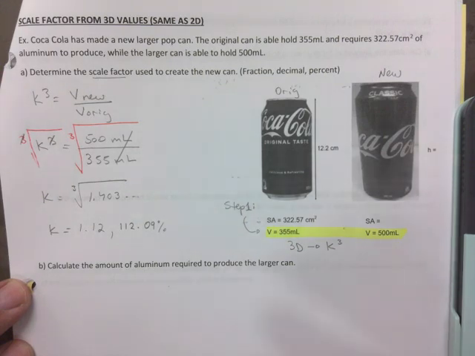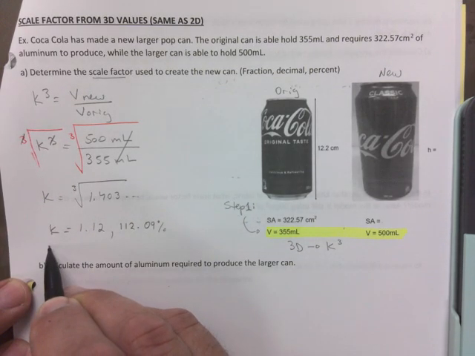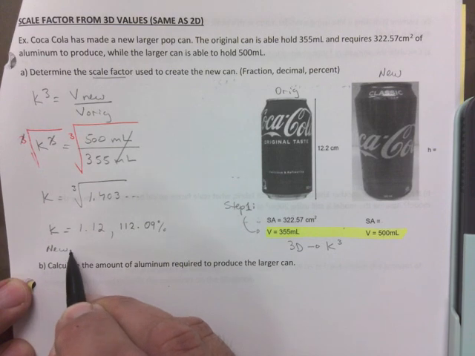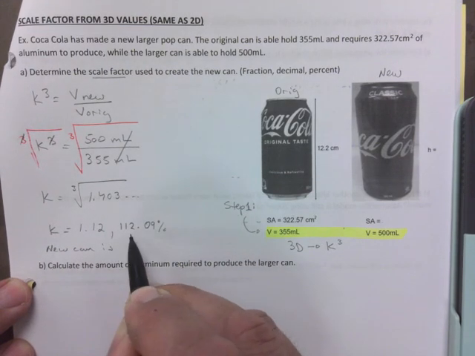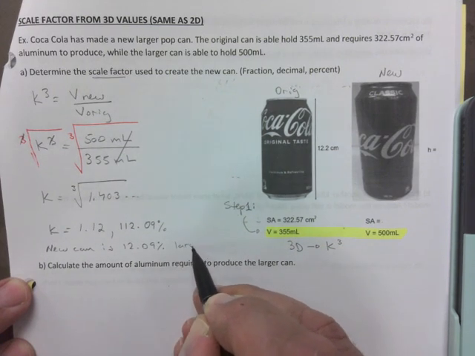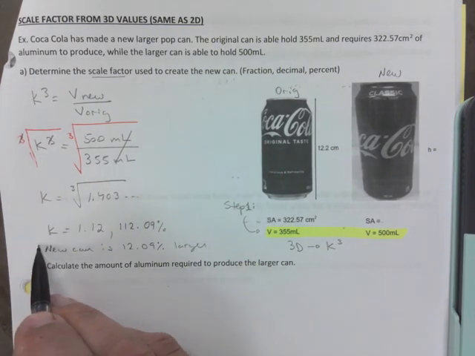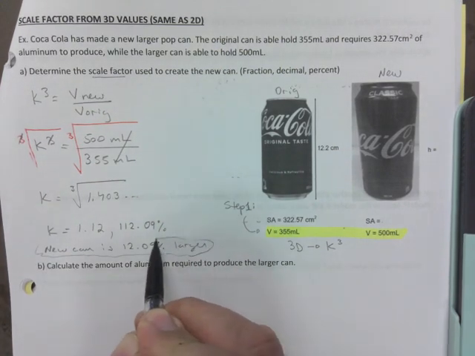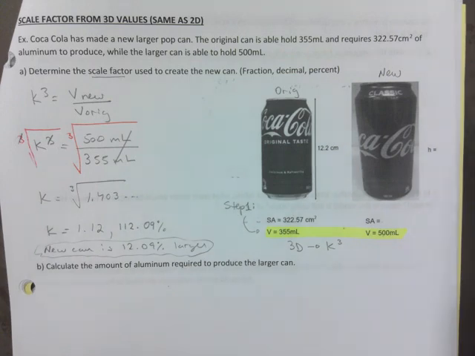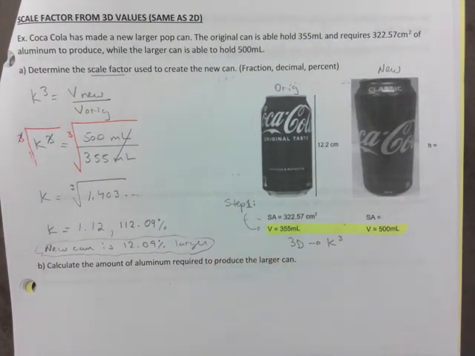So what do we know here? This is just a reminder. New can is 12.09% larger. Okay, we know that just by looking at that. That's just an aside. How do we know it's larger? K is bigger than 1. Diagram, different volumes, right? But the k scale factor is probably your best way to justify.